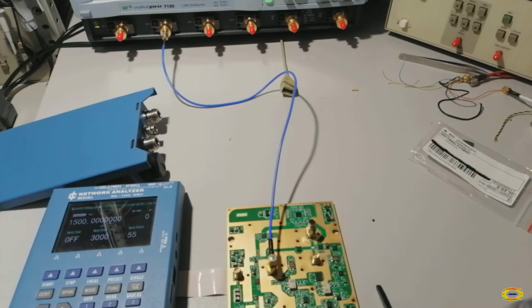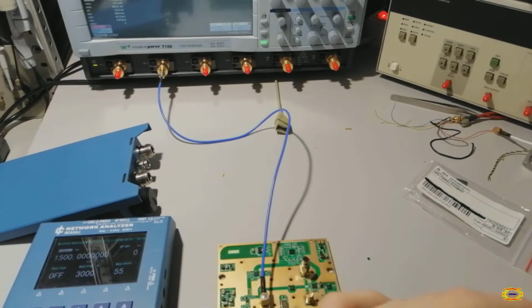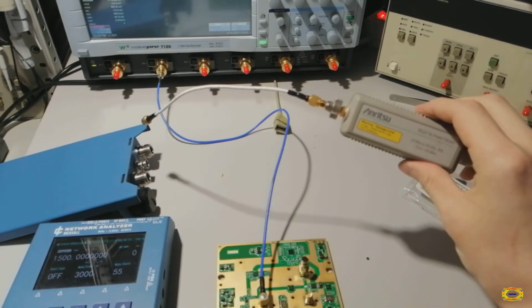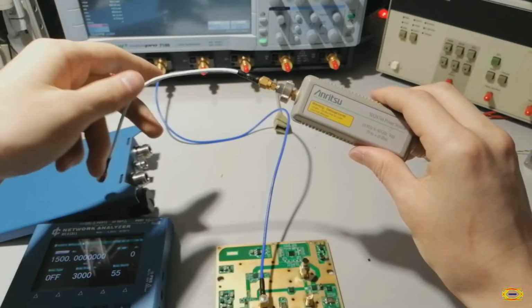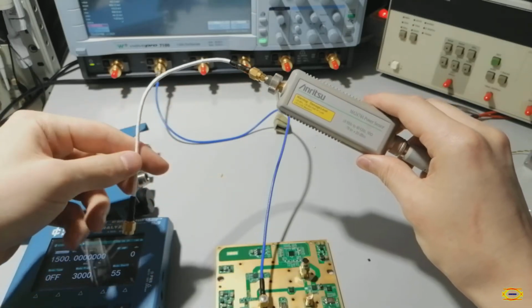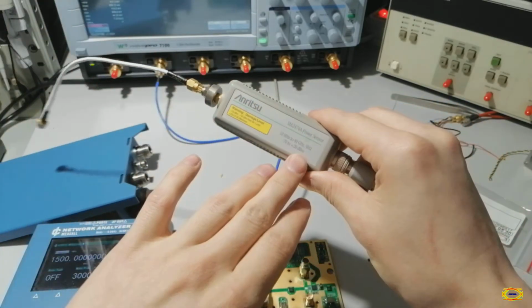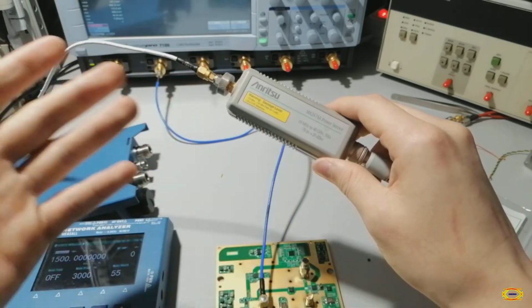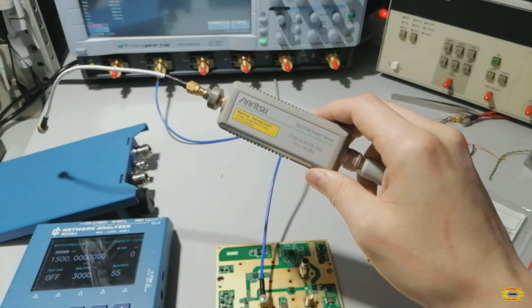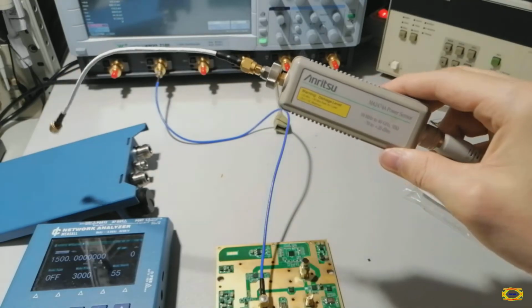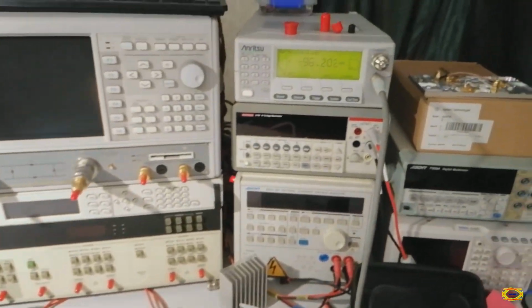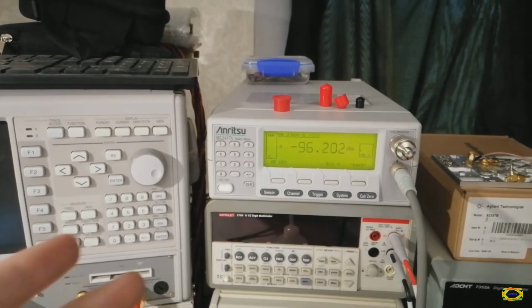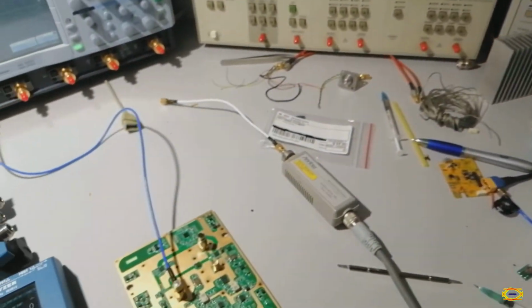For testing actual output power, I've bought much more interesting things. Where is my focus? Yeah, there is an Anritsu power sensor. Okay, of course it is just an overkill setup for our measurement, but it should be enough. Sorry for shaking, guys. This is the display of that sensor.